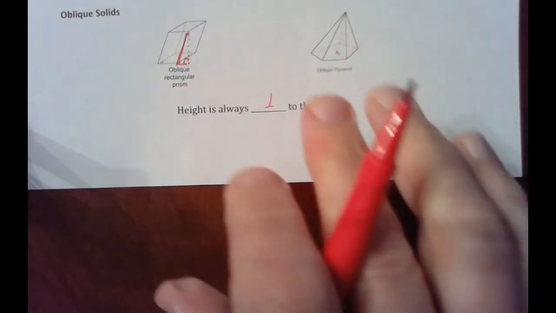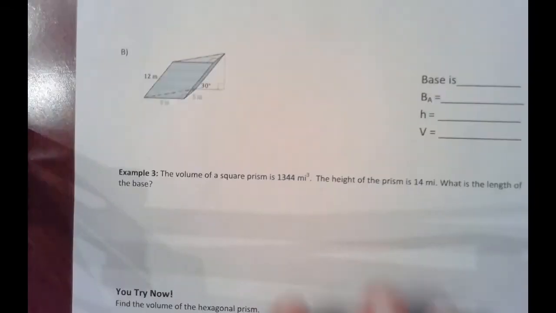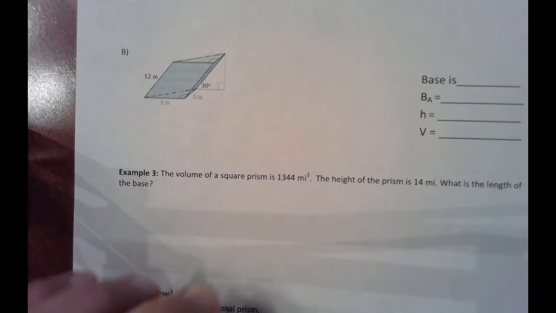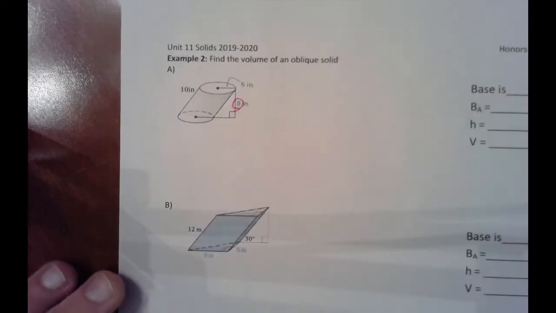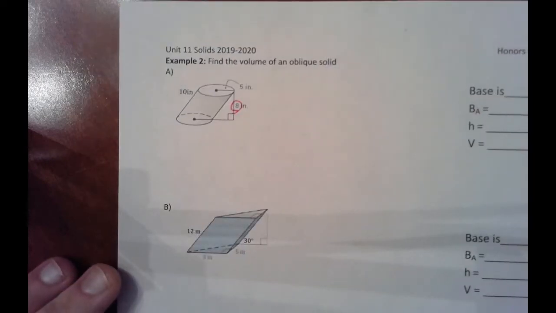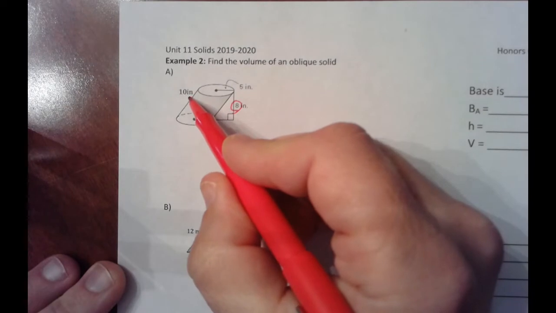Alright, so now we're turning the page. So we have an oblique solid here, so that's telling me that 8 is my height, not 10, because 10 would be a slant height. Oh, I got to bring it down a little bit. 8 is my height, 10 would be the slant height, because it's on the slanted side here.